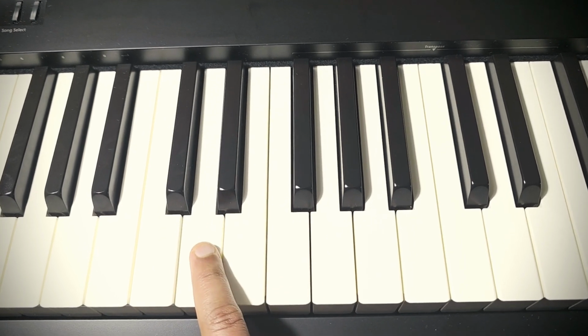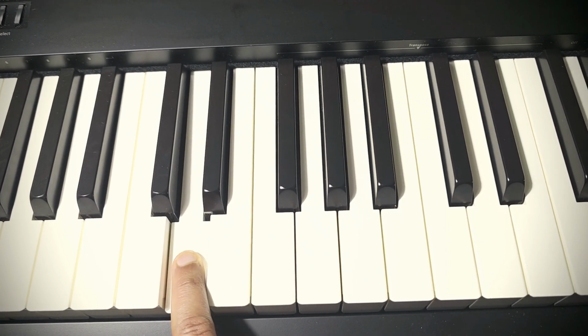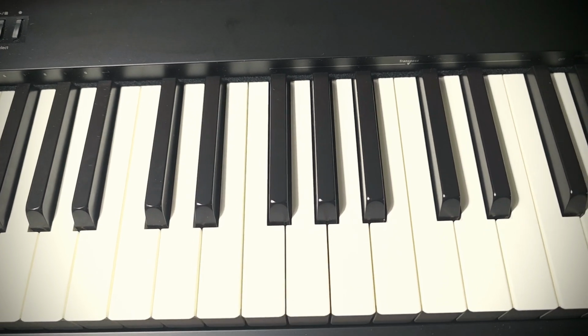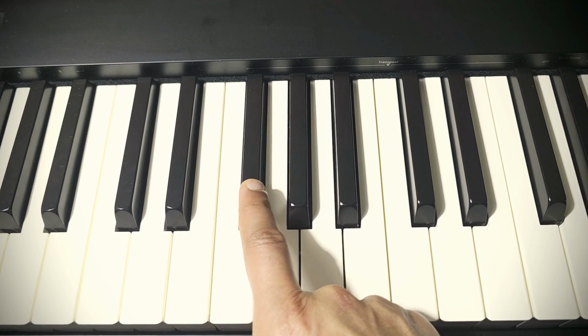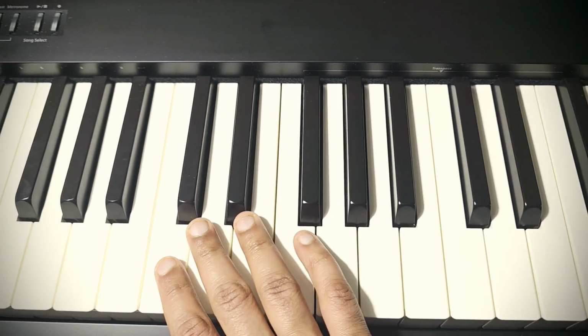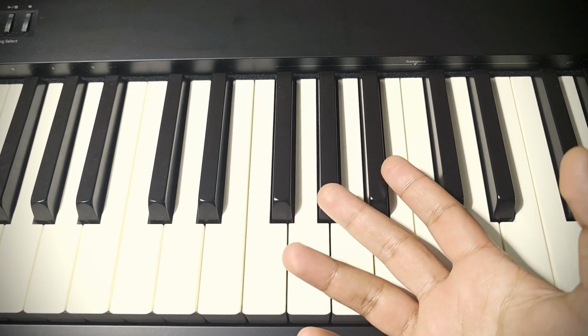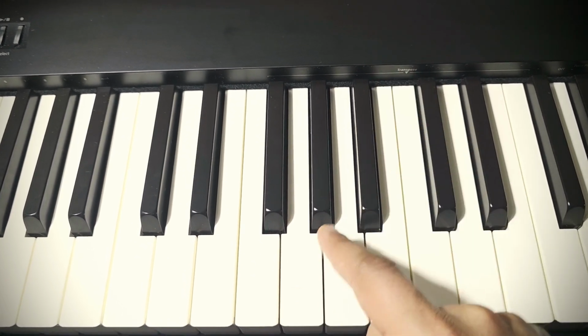For this note, for example, this is a D, right? This is a D sharp. For this one, this is an F. This is an F sharp. Okay, pretty simple, right? Now, let's look at flats.